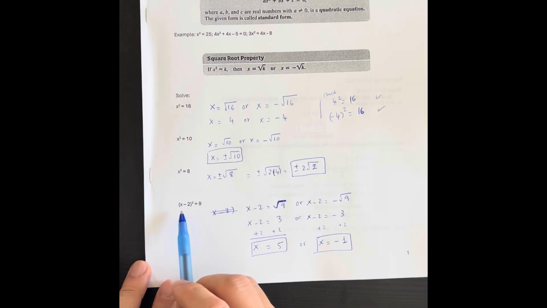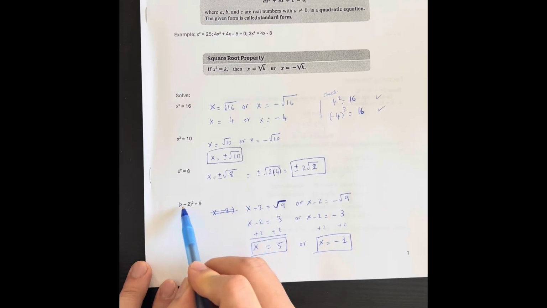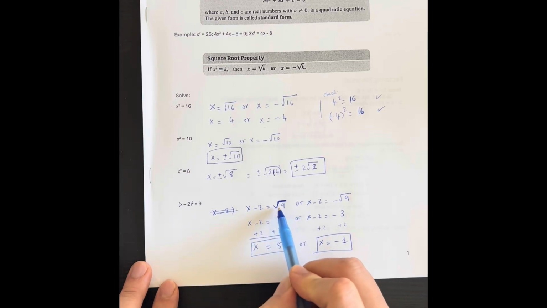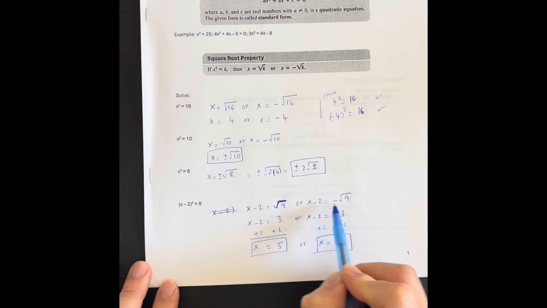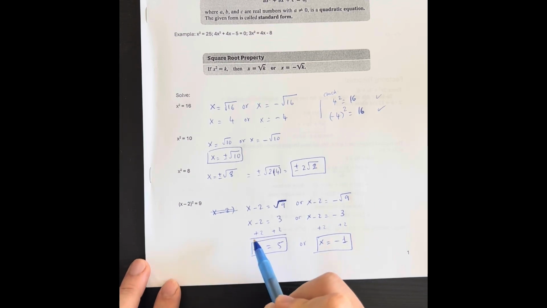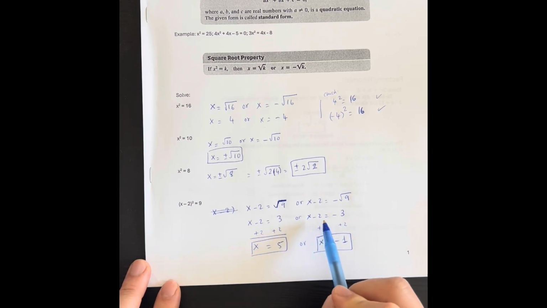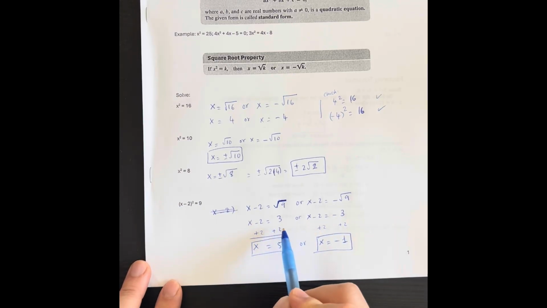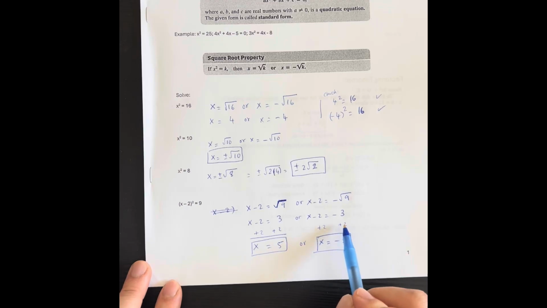This one looks a little different, but it works the same way. So this is x minus 2 squared equals 9. So we can say that x minus 2, the whole x minus 2, equals the square root of 9, or x minus 2 equals negative square root of 9. So x minus 2 equals 3, or x minus 2 equals negative 3. And then we solve each equation for x. So add 2 on this side, so x equals 5, and the same for this one, x equals negative 1.